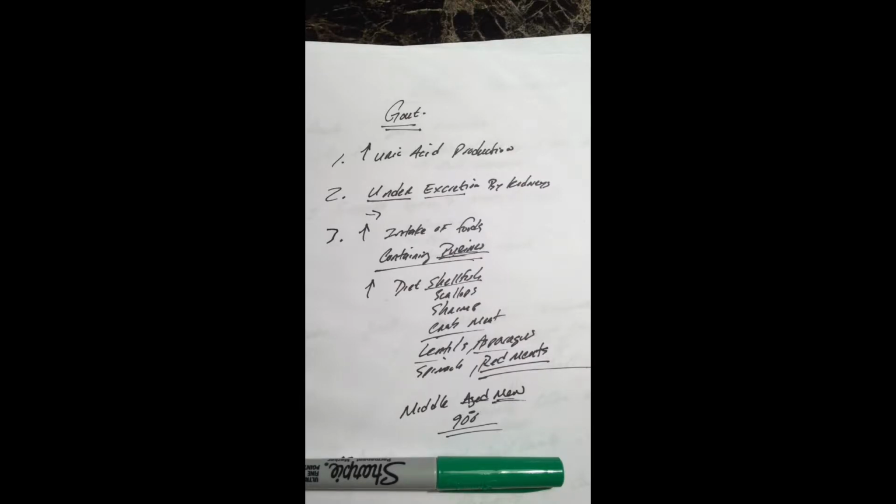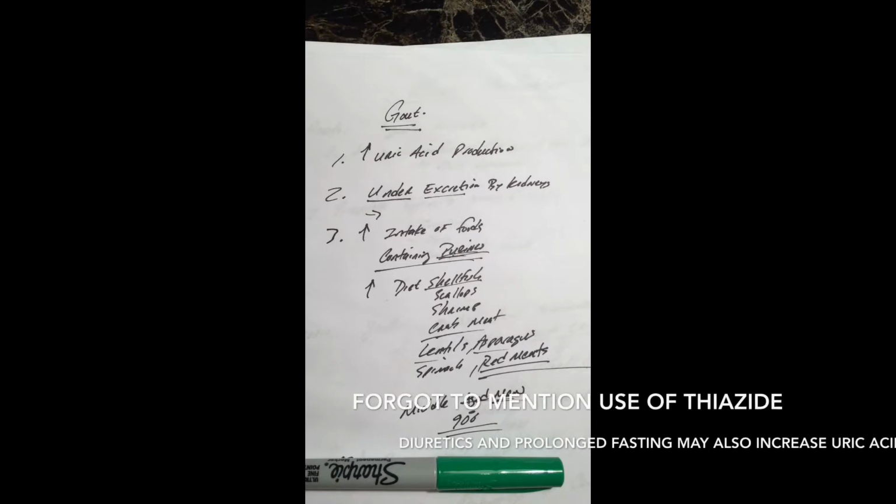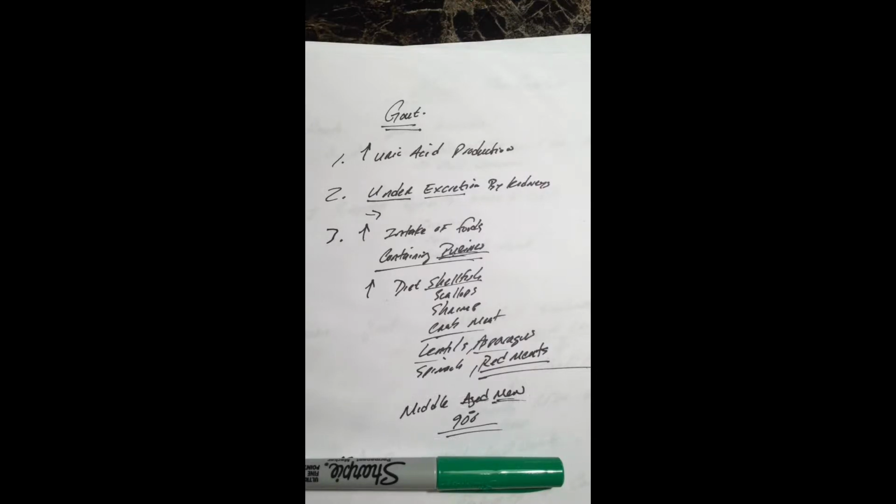So that's number 2. Or number 3, you have increased intake of foods that contain purines. Examples of this will include things like scallops, shrimp, crab meat, any of your shellfish. Also, patients may consume large amounts of lentils or asparagus or spinach or red meats. Now, typically the patients that are affected by gout are middle-aged men. In fact, 90% of patients are middle-aged men. So make sure you know that for the NCLEX exam.